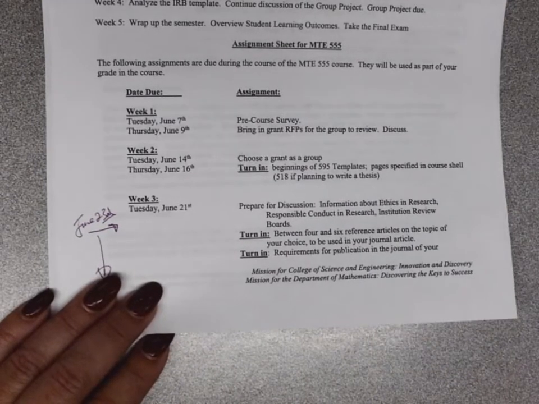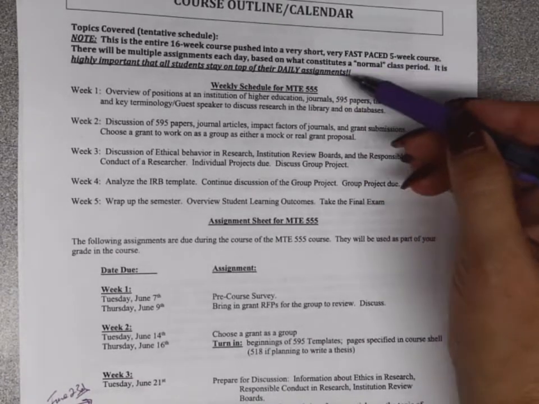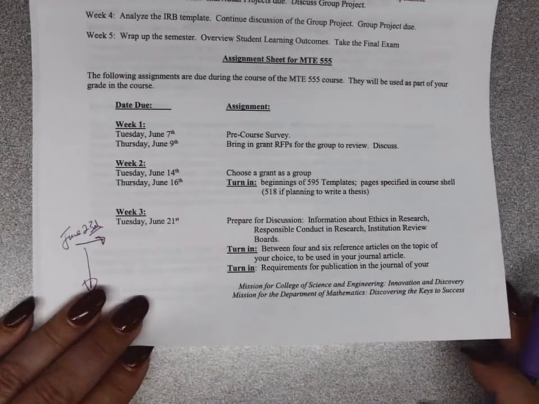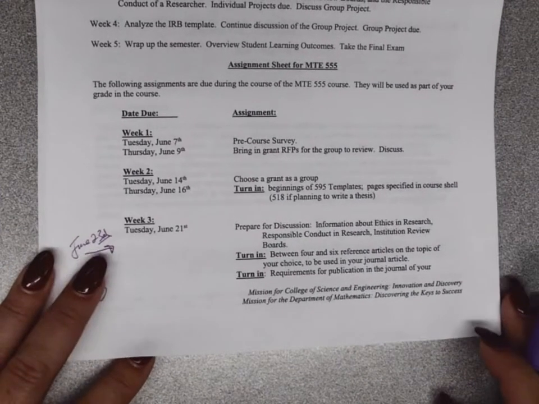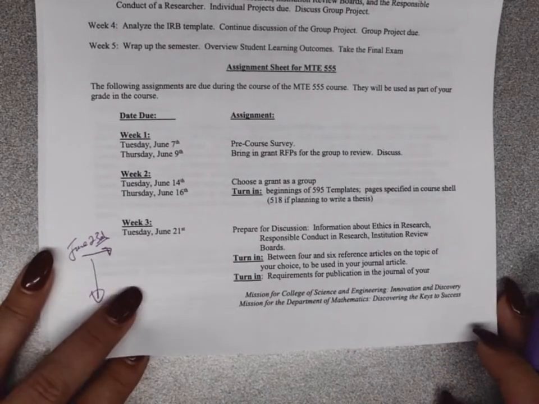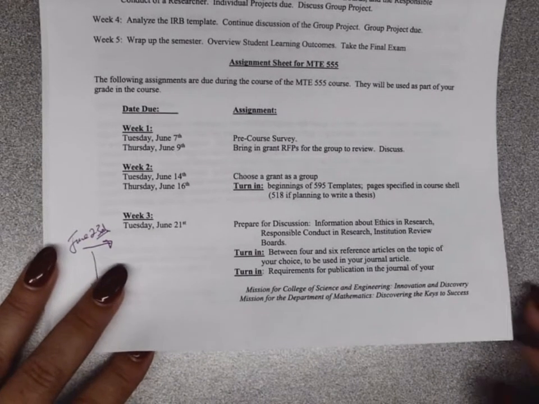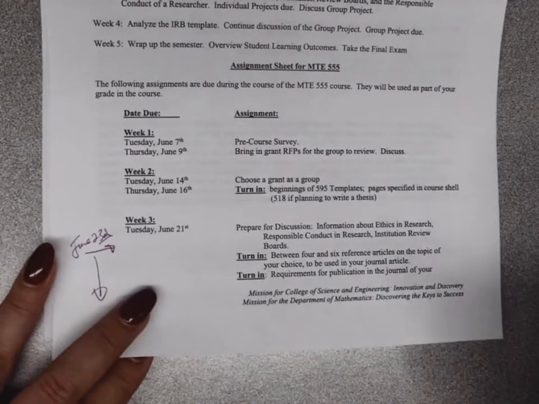It is really fast paced. I have that up here, right? Very short, very fast paced. It's 5 weeks, so it is very doable. I've done this class many, many times now, probably 7 or 8 times. So to me, that's many, many. It's not my first time. It's not my first rodeo.